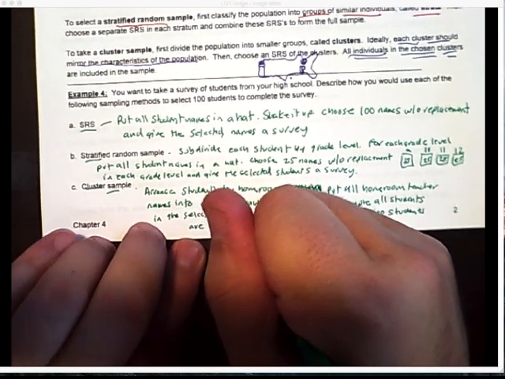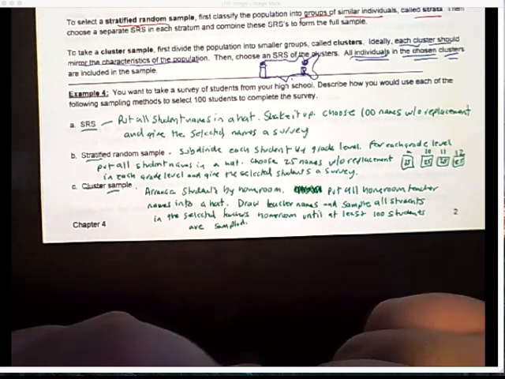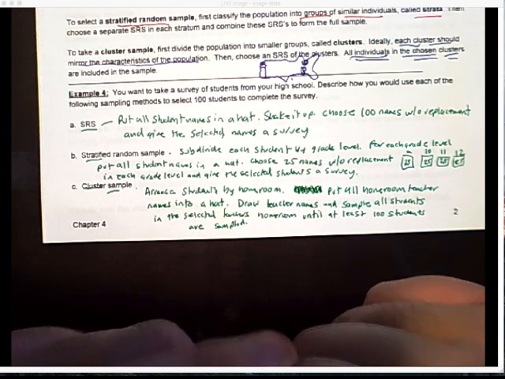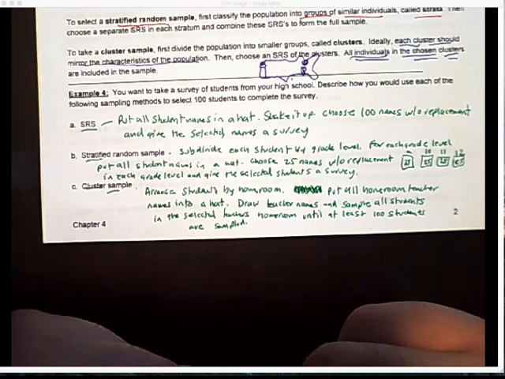Some homerooms might have 25 students, some might have 30, some might have 10. But we're going to draw a teacher name out of the hat, ask all of his or her homeroom students their opinion, and give them the survey. And as soon as I get over 100 responses, I can stop. But I do need to ask everybody in that homeroom. Like if I'm the teacher and I have 50 students in homeroom, and then another teacher's name gets drawn after that, and there's 50 students in her homeroom, then we can stop. So that's one way we could do a cluster sample in a school.